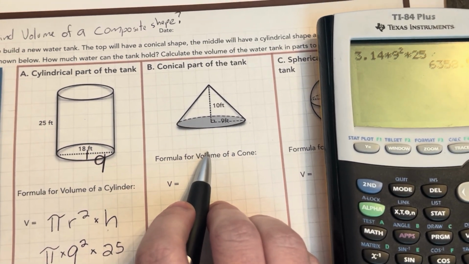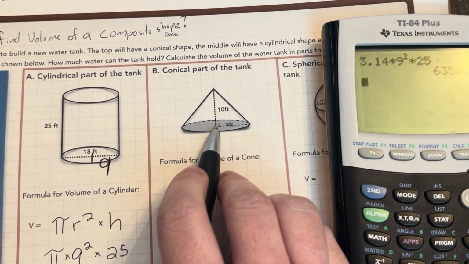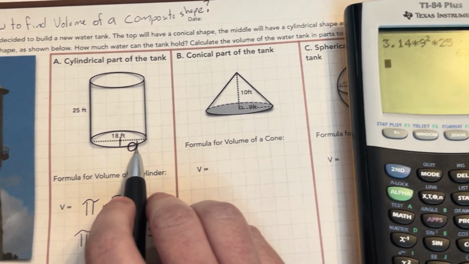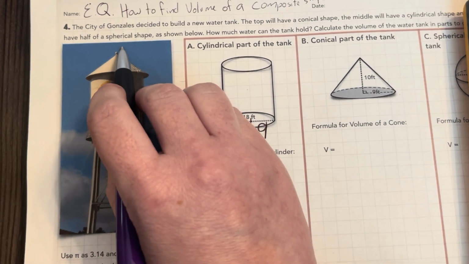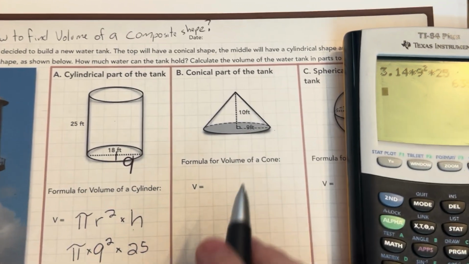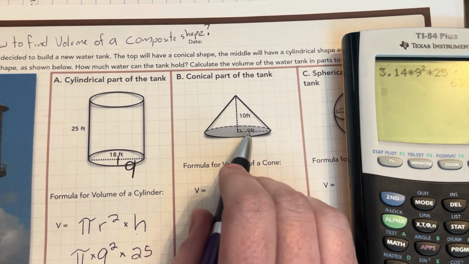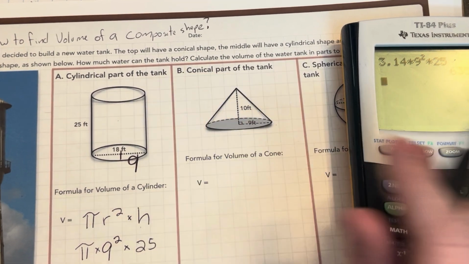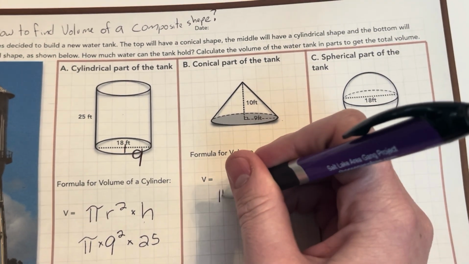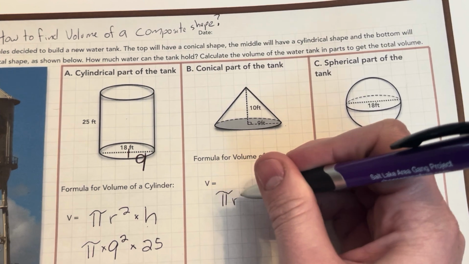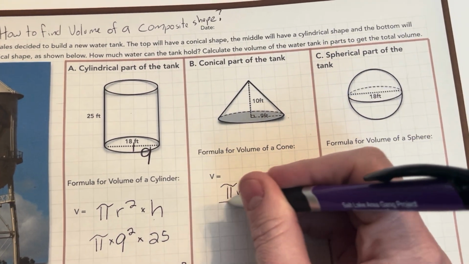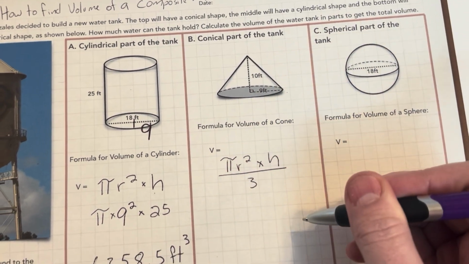Okay, we're going to look for the cone, and we can see that we have the radius, and it's also 9, just like last time. That makes sense because if you look at the shape, the radius for all of them should be the same. So we have a radius of 9 and a height of 10. The formula for the volume of a cone starts just like our cylinder, pi r squared times height, and we need to divide by 3.